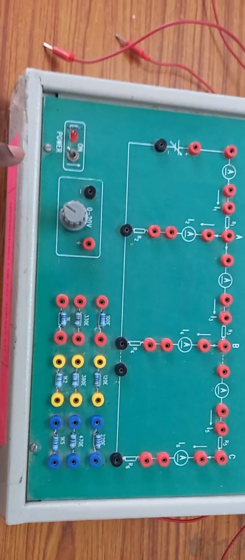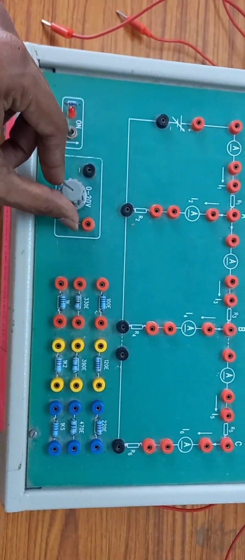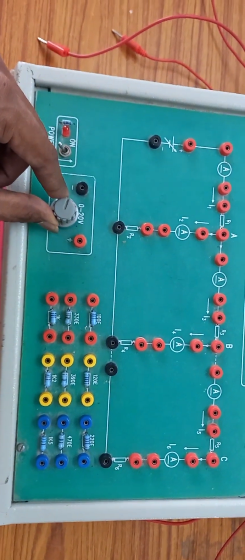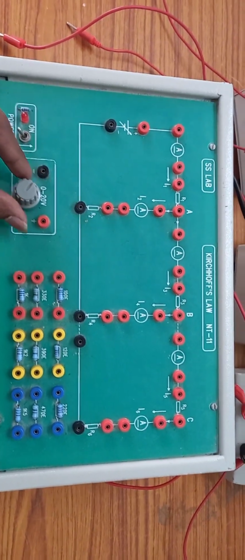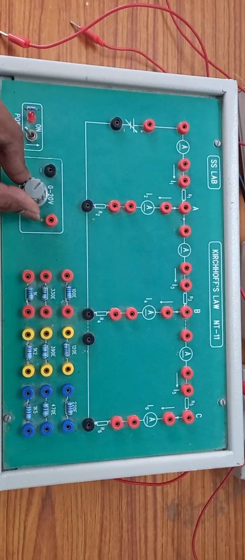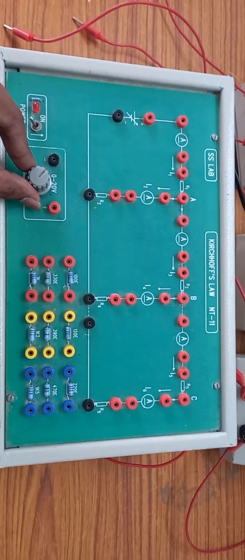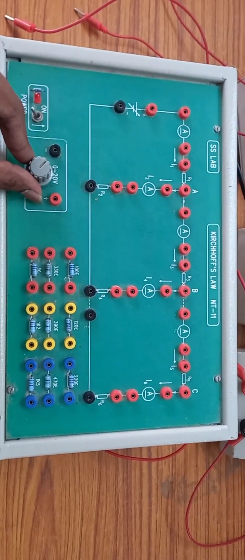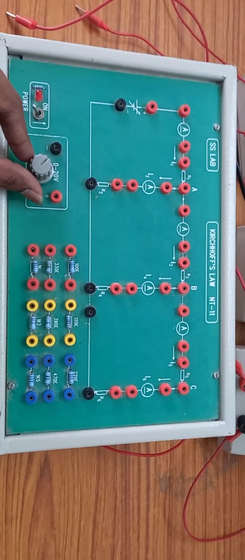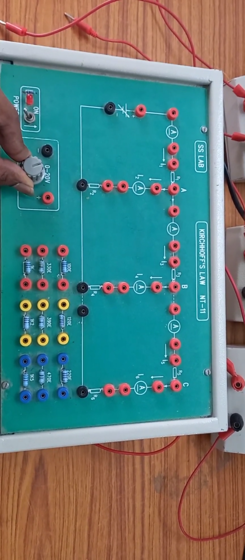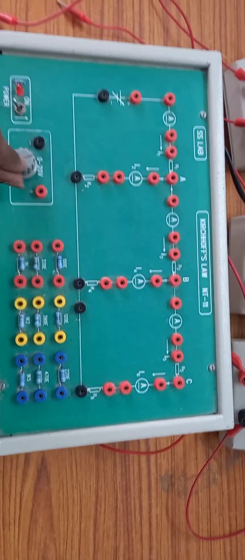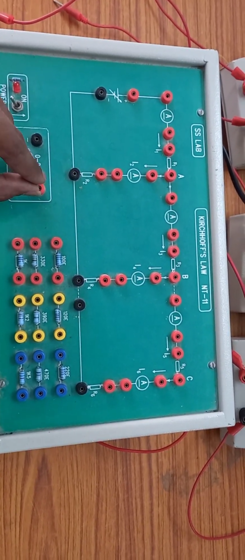Okay, and by using this variac, the voltage regulator, I am going to take 15 volts, because the theoretical calculation I have done is for 15 volts. But the maximum range of this regulator is 0 to 20 volts only. Then I am going to explain theoretical calculations here.